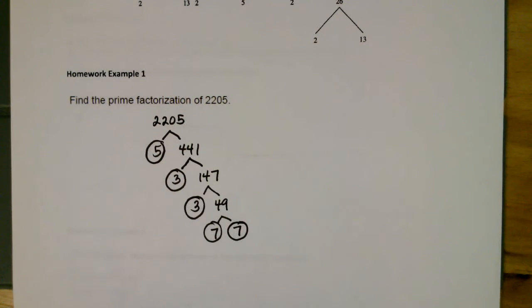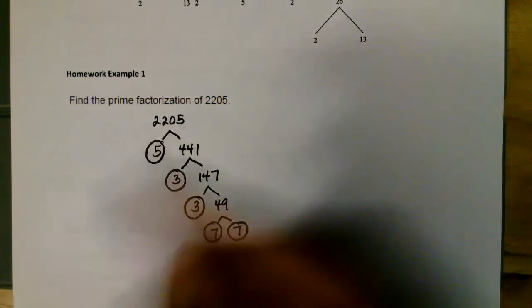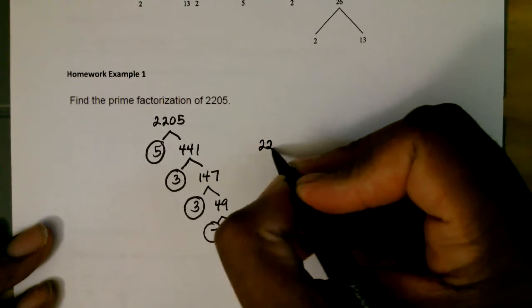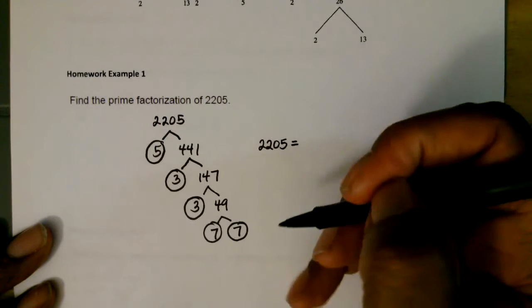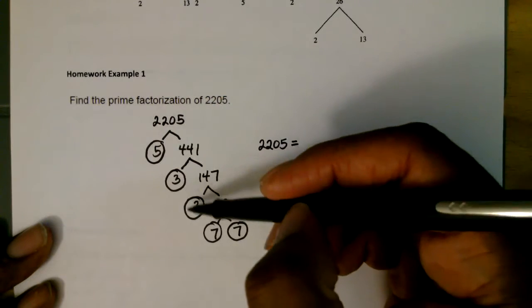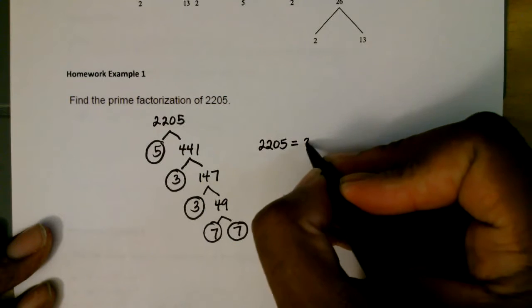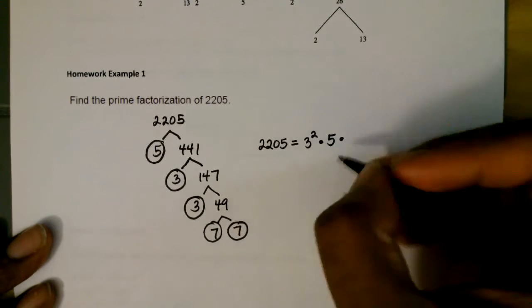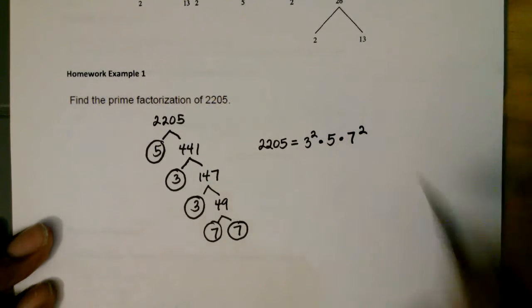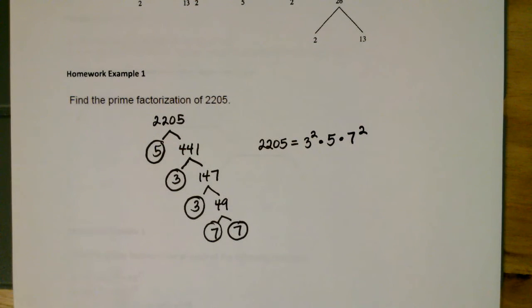So the numbers that I have circled represent the prime factorization of 2,205. And let's try to put this in numerical order. I got 2 3s as a factor, so this will be 3 to the second times the 5 times, and 7 is used as a factor twice, so it'll be 7 squared. So this represents the prime factorization of 2,205: 3 squared times 5 times 7 squared.